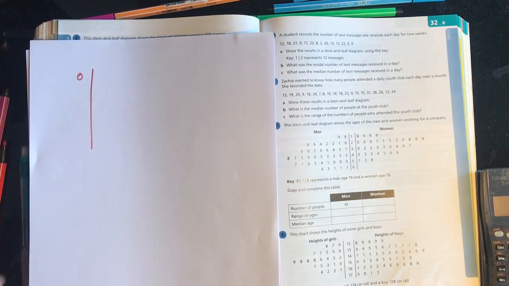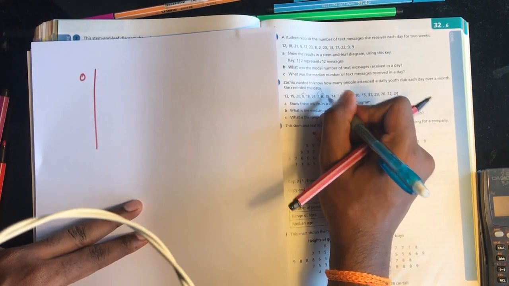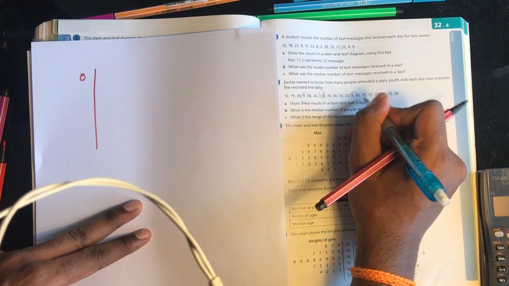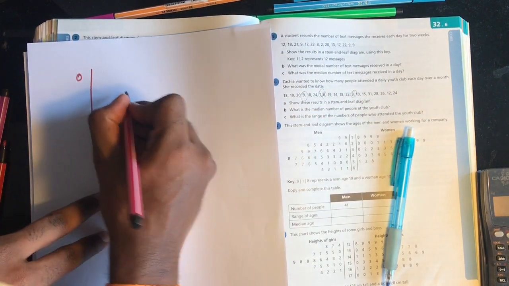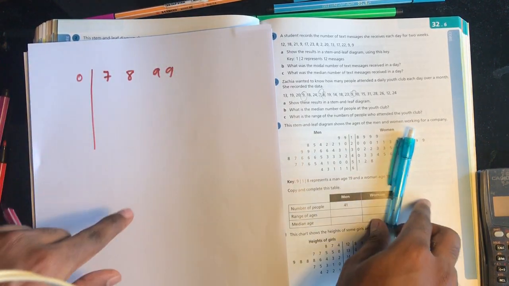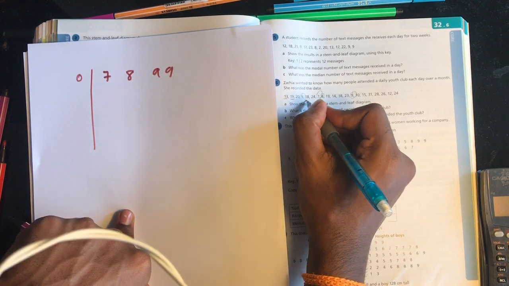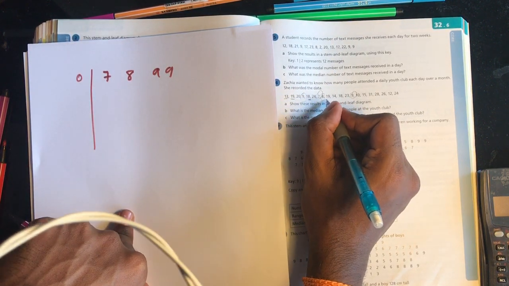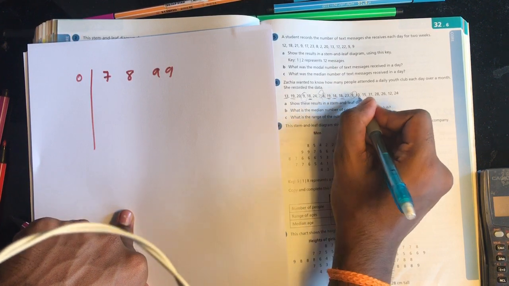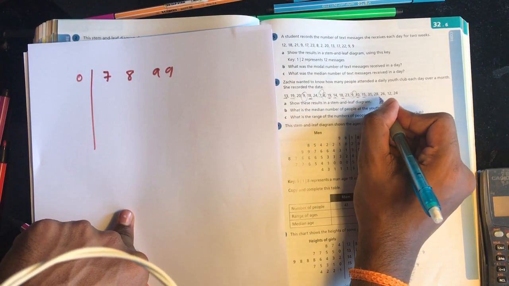Okay, so this is 0. For the 0, let me just circle first so I know what is going on. For 9, 7, 8, then 9, and that's it. So I need to arrange this as 7, 8, 9 and 9. Now for the 1s, I have 1, 2, 3, and then I have 4, 5, 6, and then I have 7, 8, and then 9.